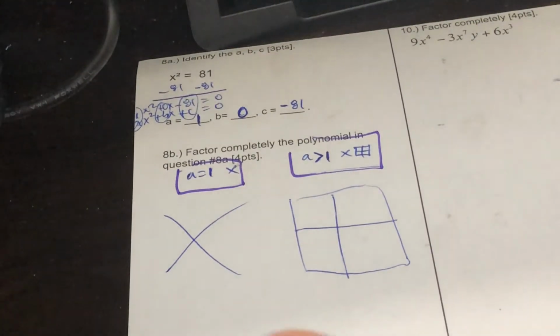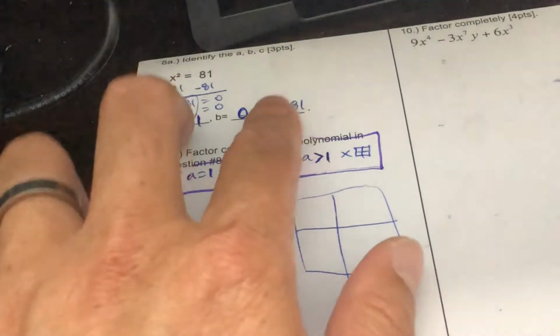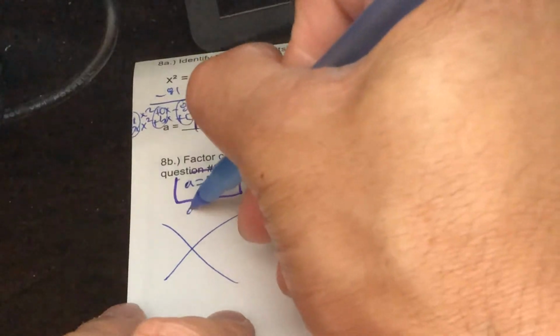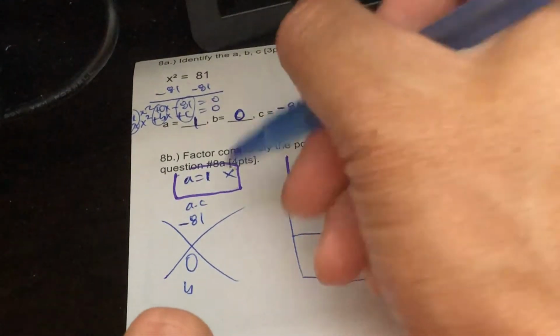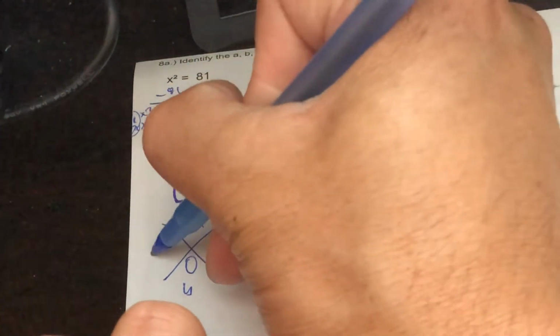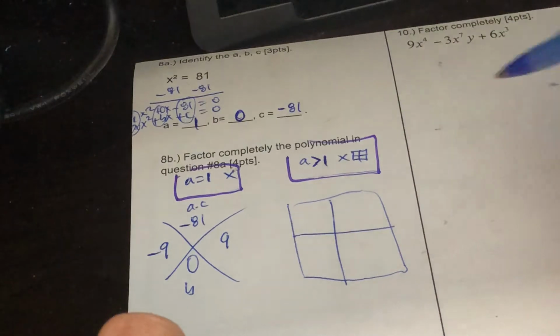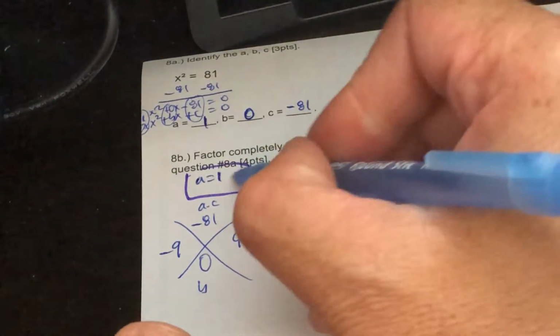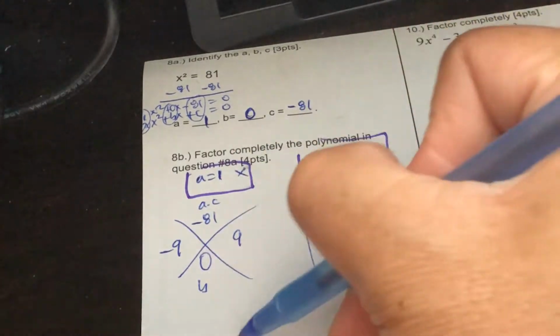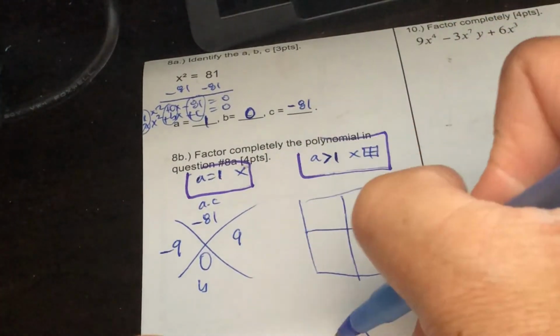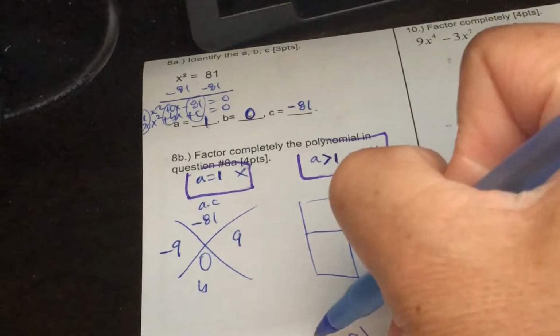All right, zoom out. So I have a times c, which is -81, and the b value, which is 0. My two numbers are 9 and -9. And really, again, if you understand this trick, you can just put them in your binomials: x minus 9, x plus 9, and that's your answer. Make sure to box your answer.